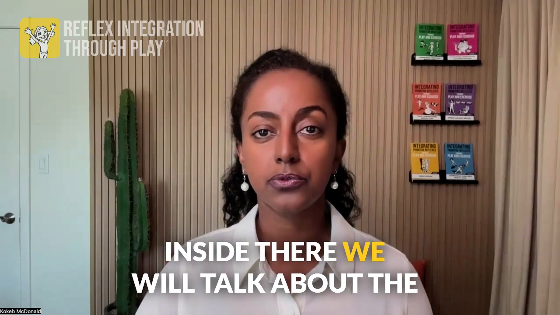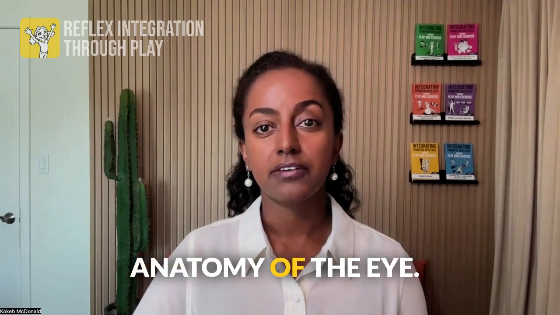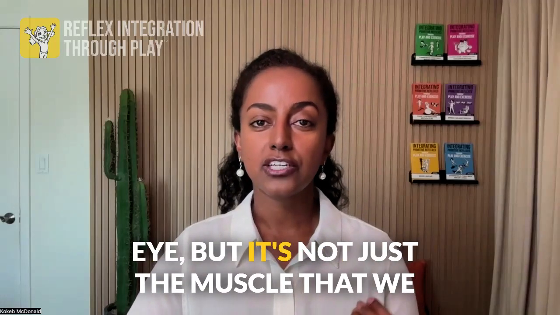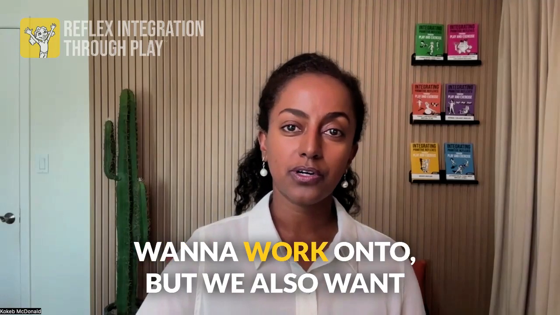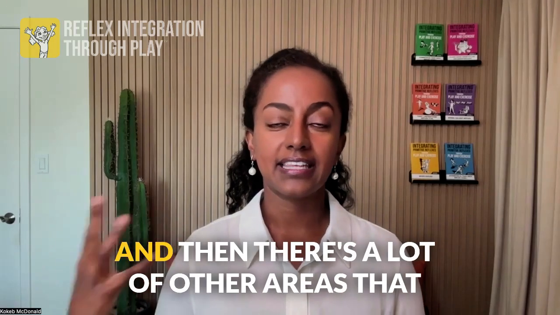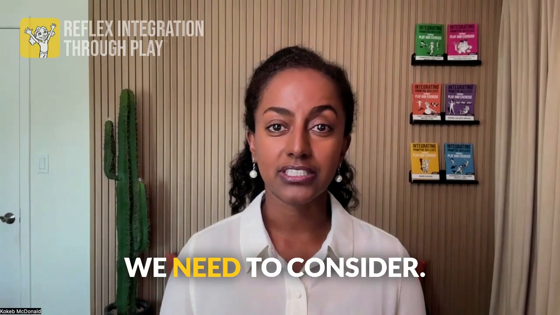Inside there, we will talk about the anatomy of the eye. There are 6 muscles that influence the eye, but it's not just the muscle that we want to work on, we also want to work on the perception aspect of it. And then there are a lot of other areas that we need to consider.